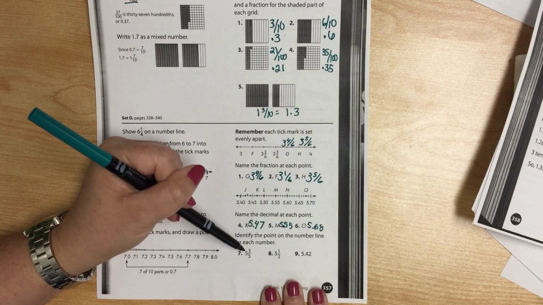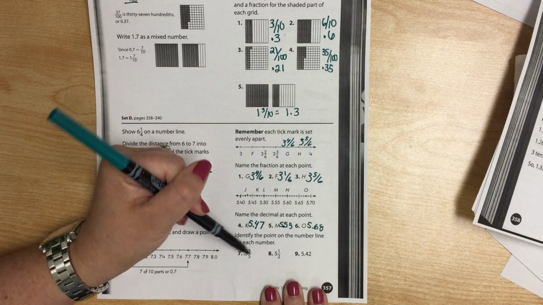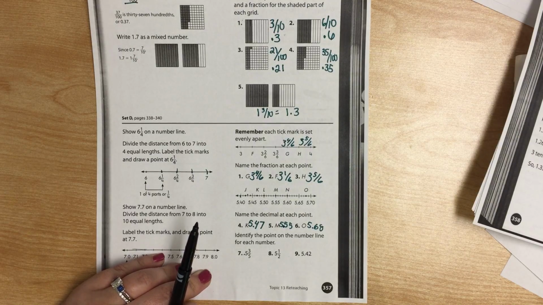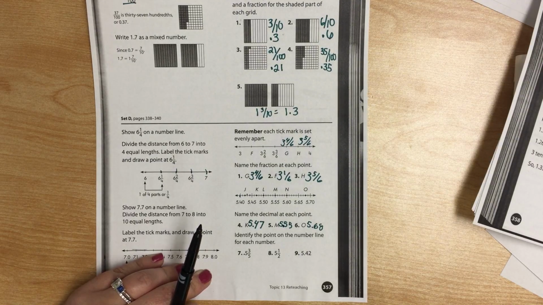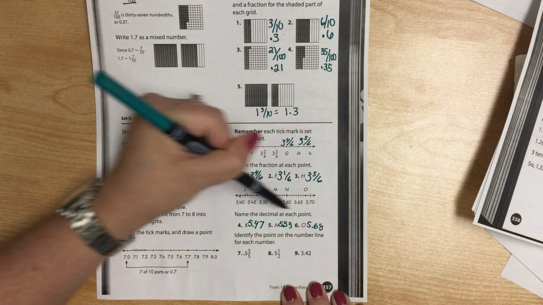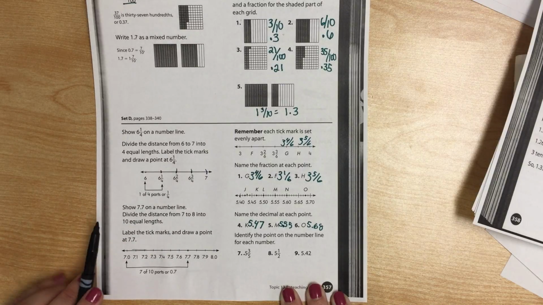Okay, now it wants me to go back to this number line and find what these points would be. Okay, now hang on. Whenever I'm dealing with decimals and number line stuff, I can only have two denominators. In decimals, what are the only two denominators that I can have? 10 and 100.